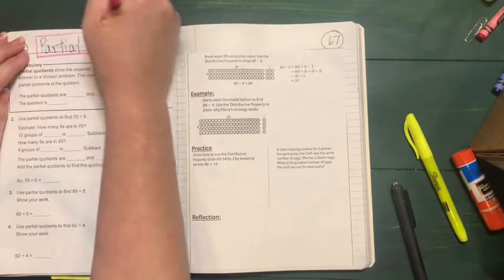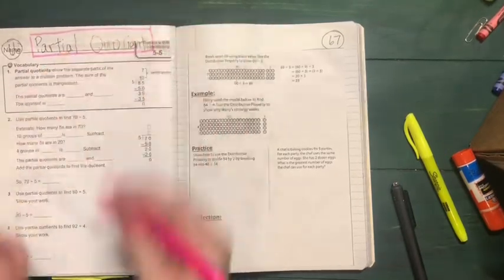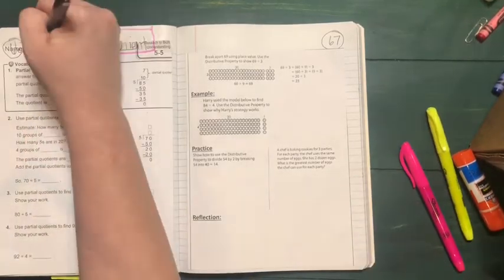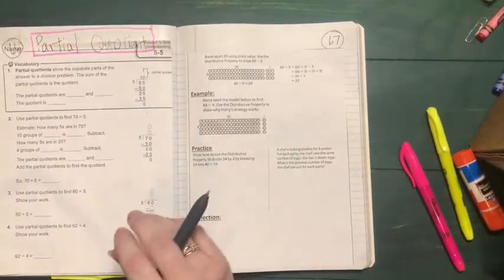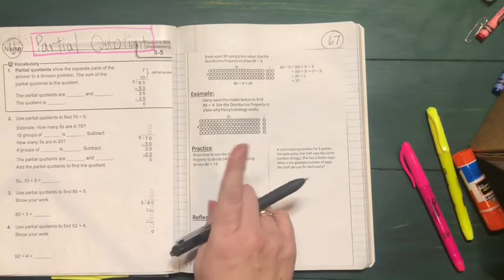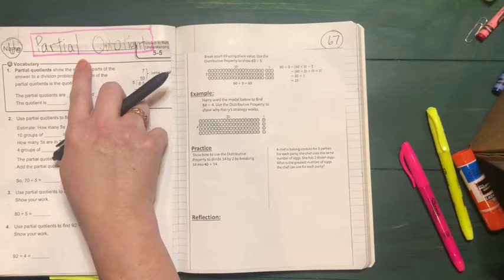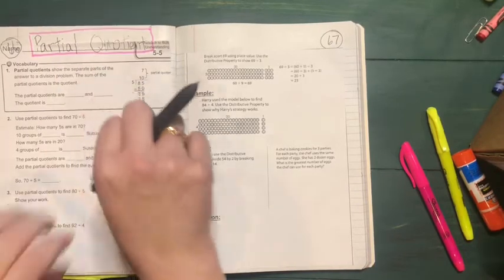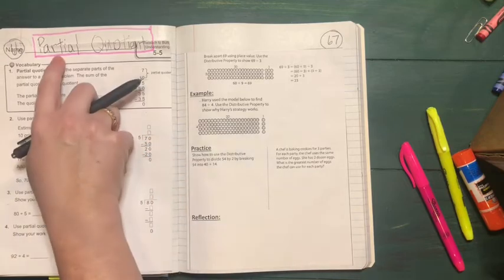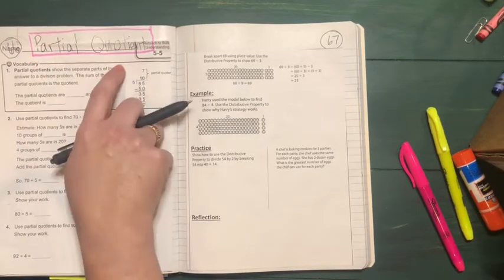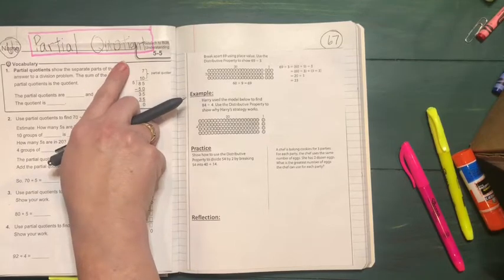So in our previous chapters, we have learned how to use partial product, because we know product is the answer for a multiplication question. Well, now that we're in division, we're going to use partial quotient. So we're going to break apart our problems into different parts or puzzle pieces to come up with the final answer, which is going to be the quotient.